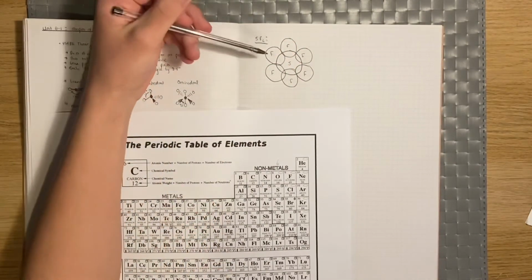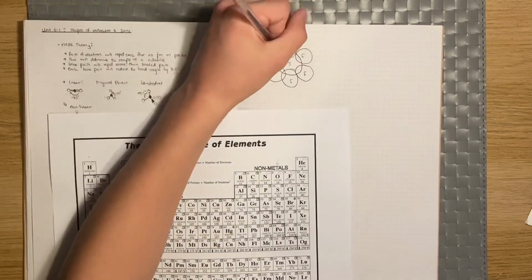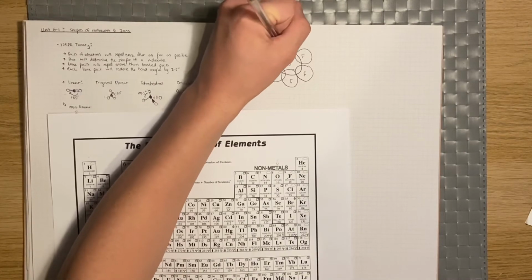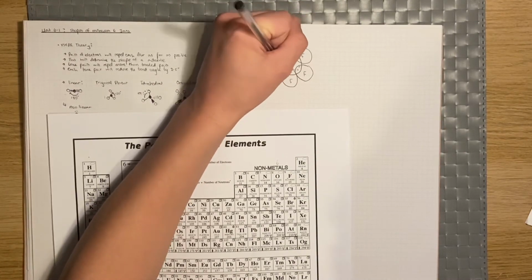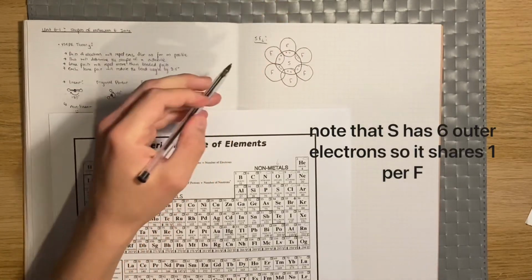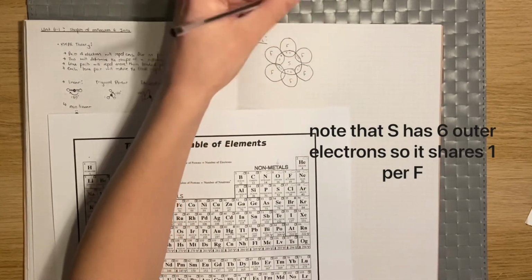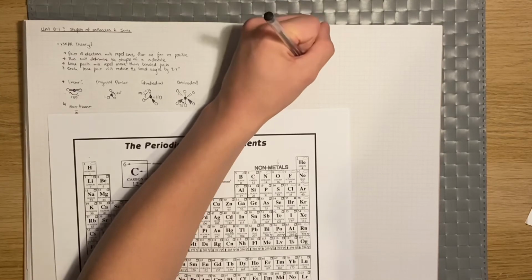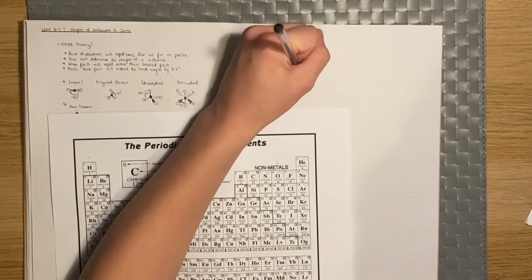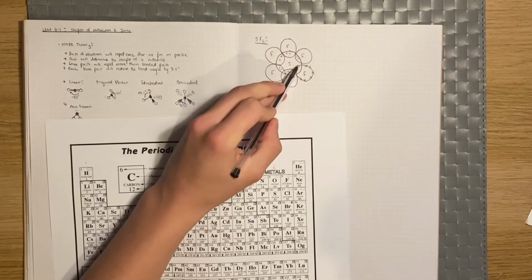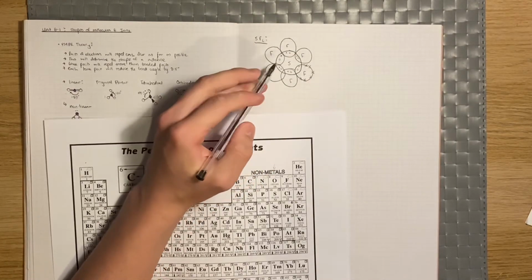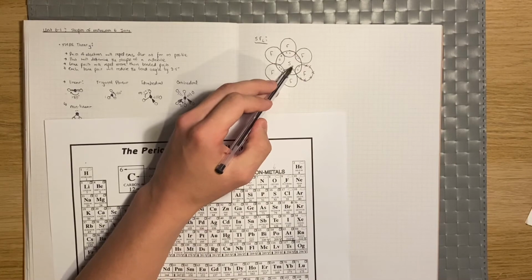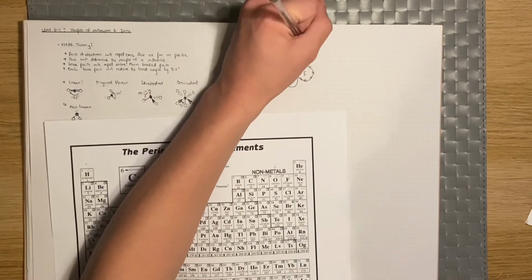So we know that fluorine needs to get 1 electron from it. So we can put XO, XO, XO, XO, XO, XO. And then we can just fill in the rest of the fluorine. So put in 6 more, because fluorine originally has 7 electrons, 1, 2, 3, 4, 5, 6, 7, and then it gains 1 from the sulfur to make it a full outer shell.